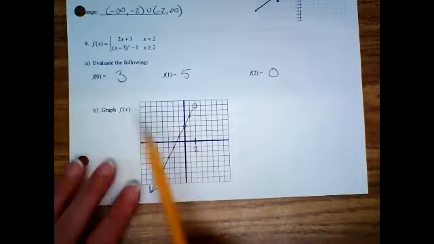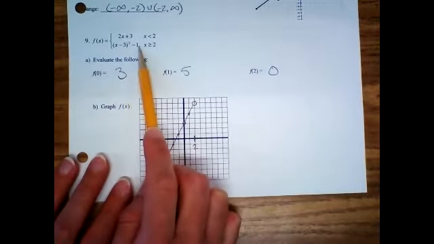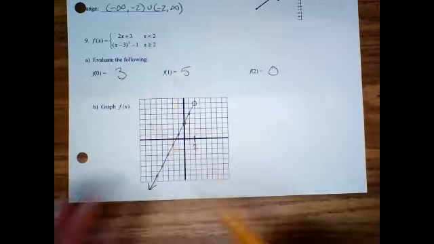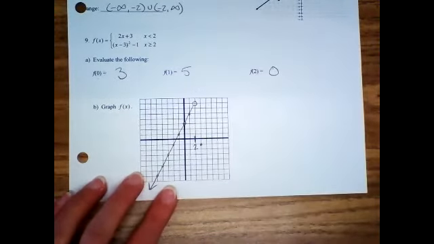All right, and then the other piece is a parabola. How did this get shifted? Right 3, down 1. Good. So we're going to go right 3, down 1. That's like the center of it.